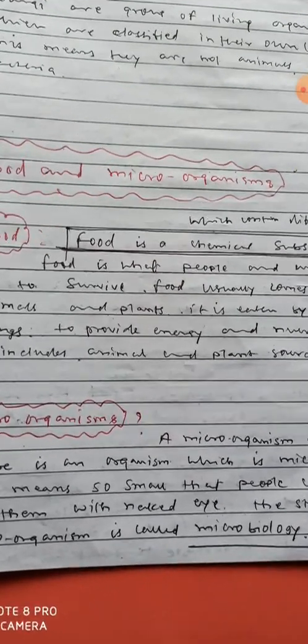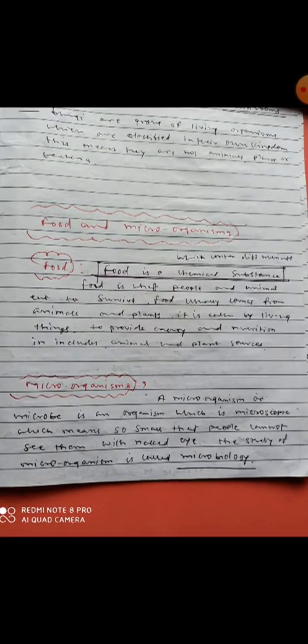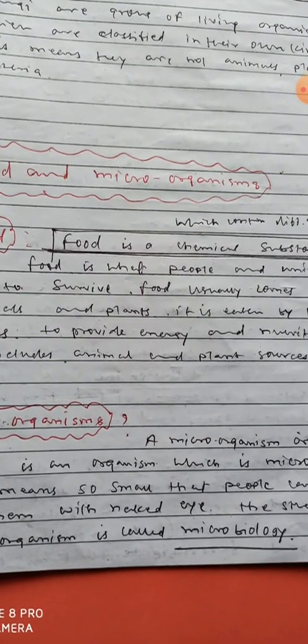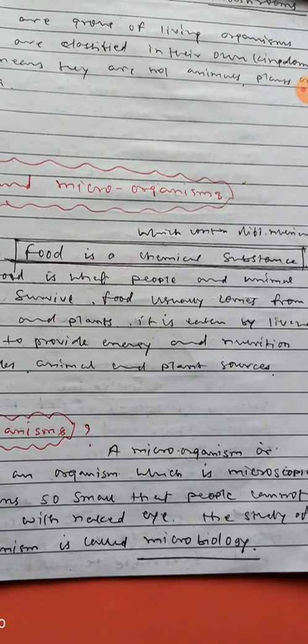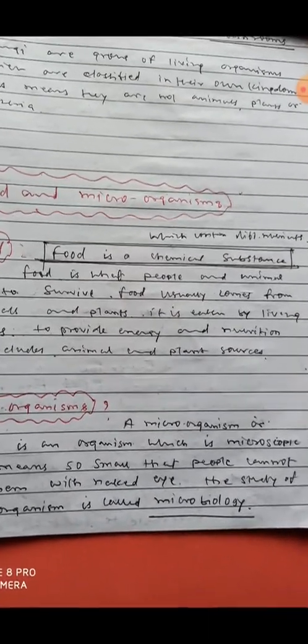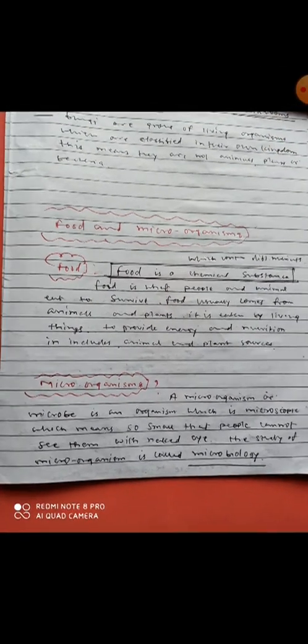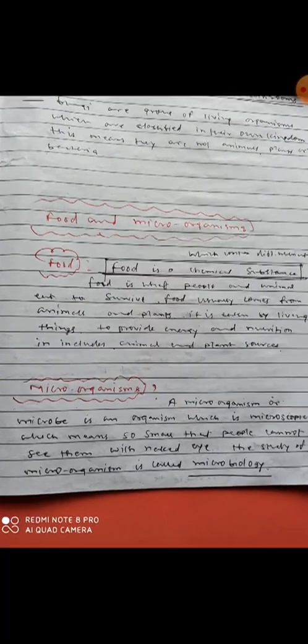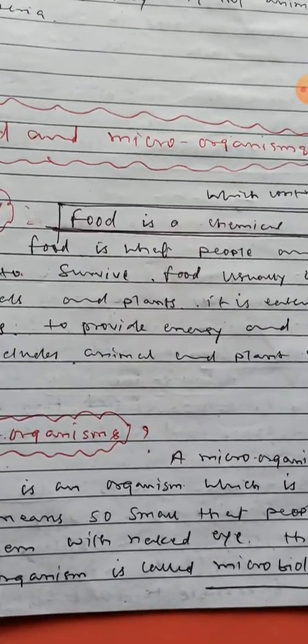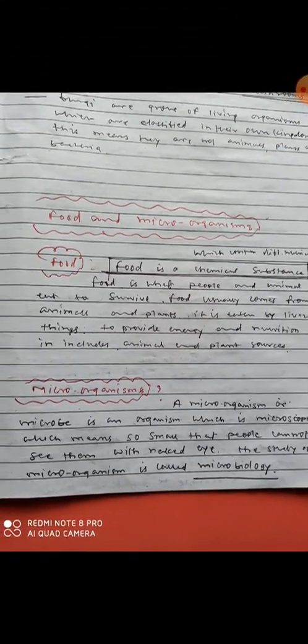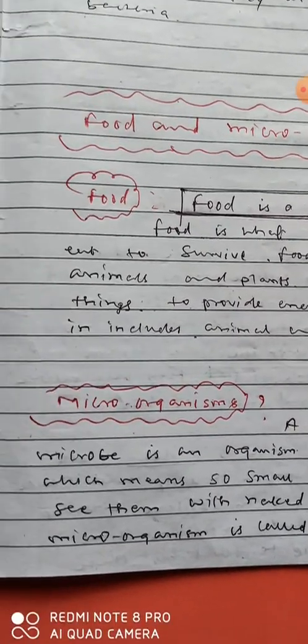I already taught you about the food. One more lesson, the food constituents, I will explain that time. Here, what is the food? Food is a chemical substance. Many times I said that. Why do we eat the food? Without the food, can we survive? No. Because from the food we get the energy for doing the work. That's why we eat that.